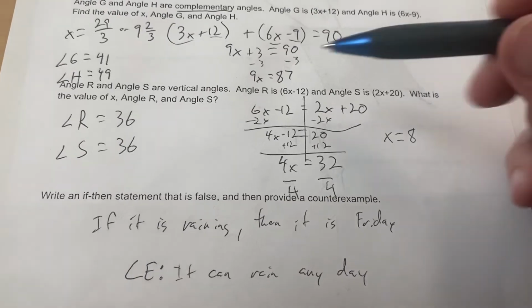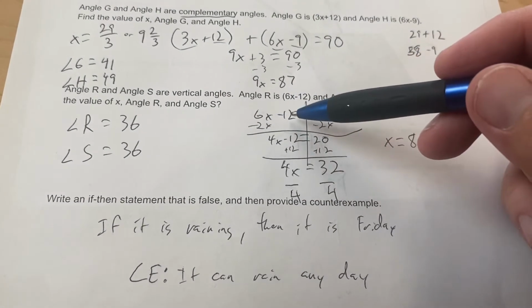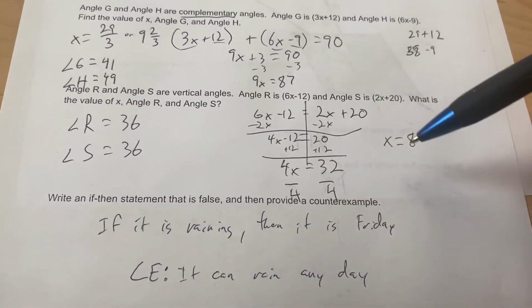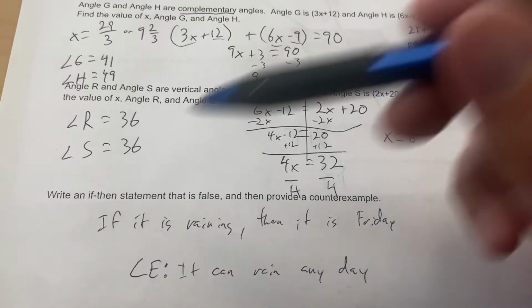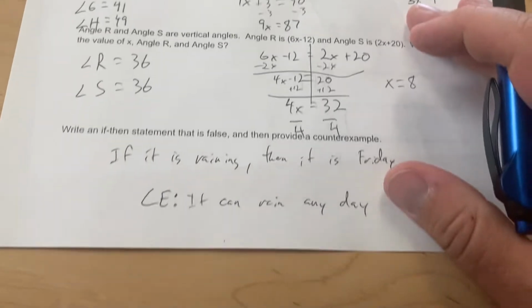Since I know x is equal to 8, 6 times 8 is 48. 48 minus 12 gives me 36. And 8 times 2 is 16. 16 plus 20 is also 36 for angle S.